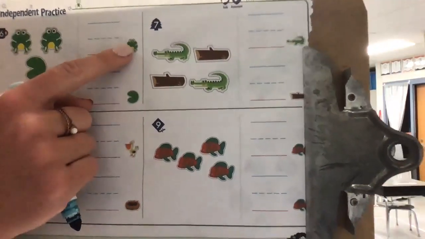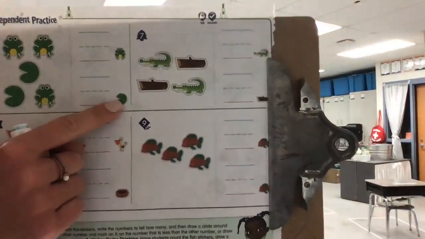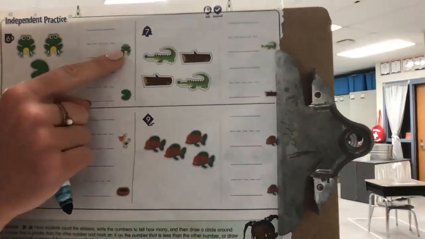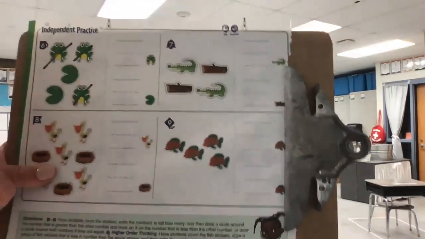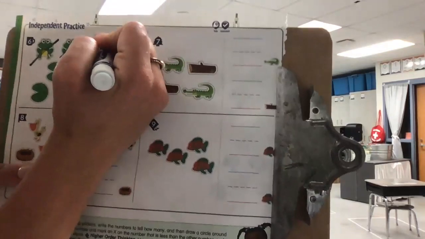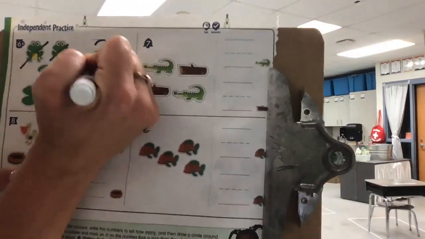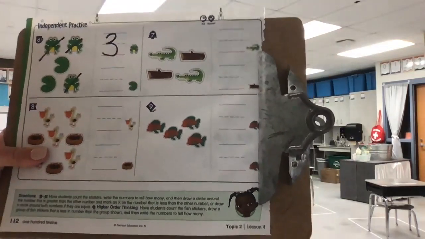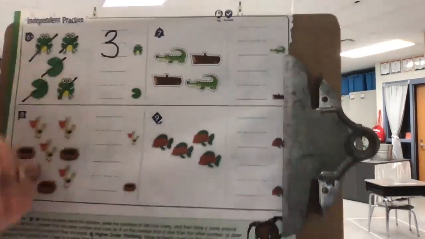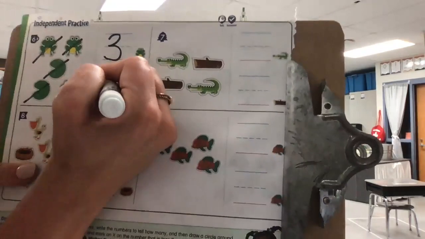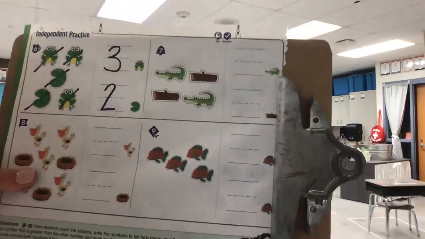So I see a frog before I see a lily pad. So I'm going to count the frogs first. Let's count and mark out the frogs. Ready? 1, 2, 3. So let's make a 3 next to our frogs. Around the tree, around the tree. Now let's count our lily pads. Ready? 1, 2. Let's write our 2 next to our lily pads.